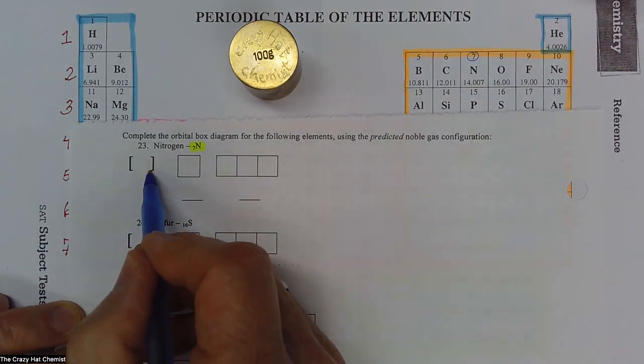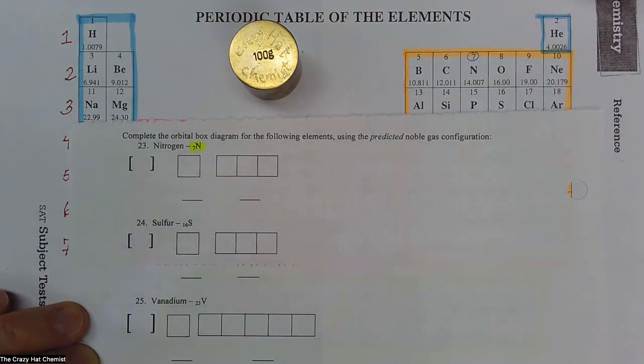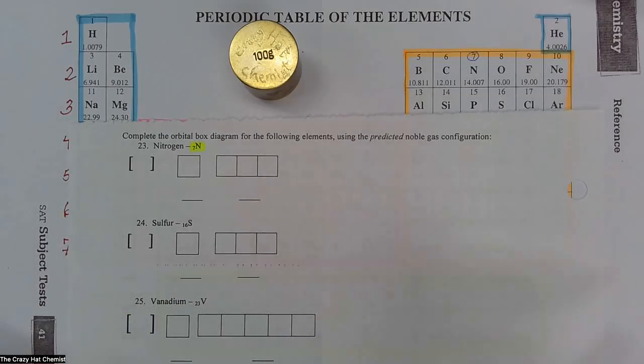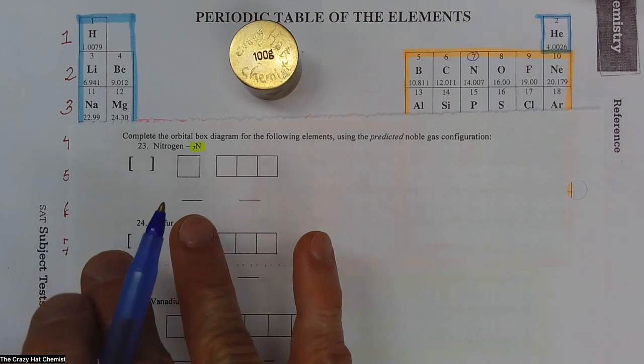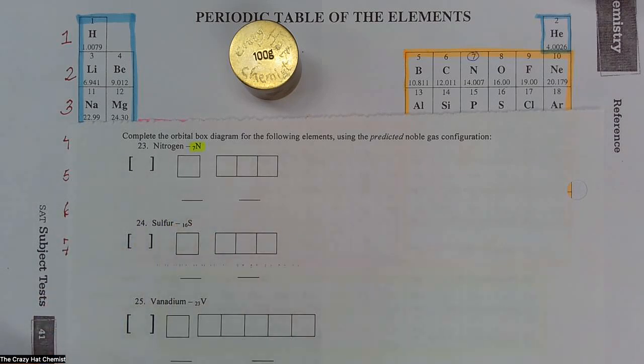We're going to use the noble gas notation here to get the electron configuration, and then I'm going to do the orbital box diagram after that. I know this just says the orbital box diagram, but for some people it will be easier if you write out the electron configuration first and then the orbital box diagram. That will be most helpful.